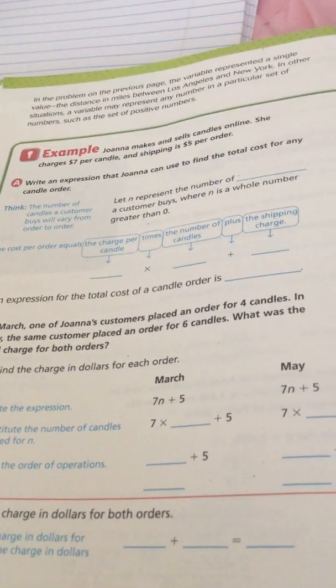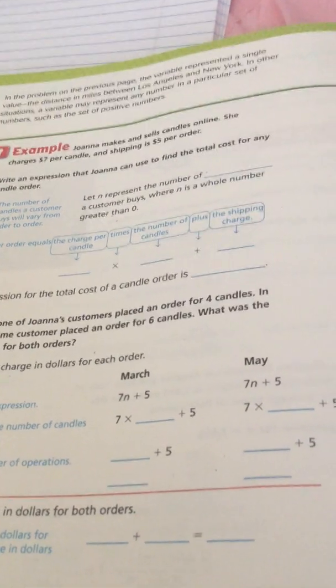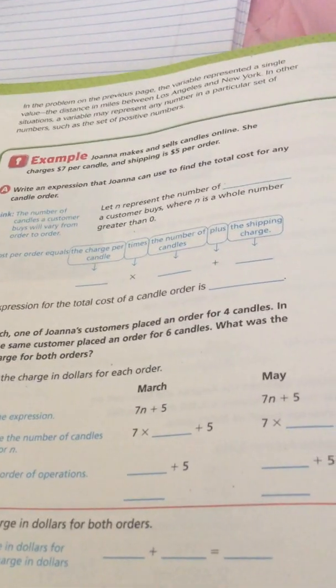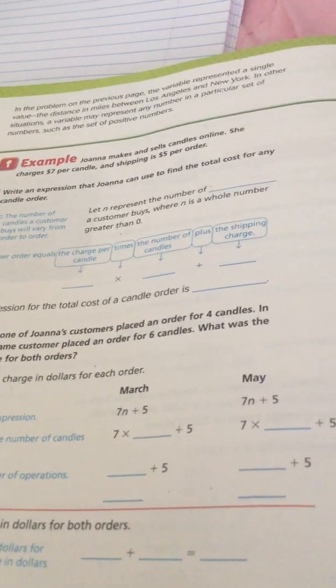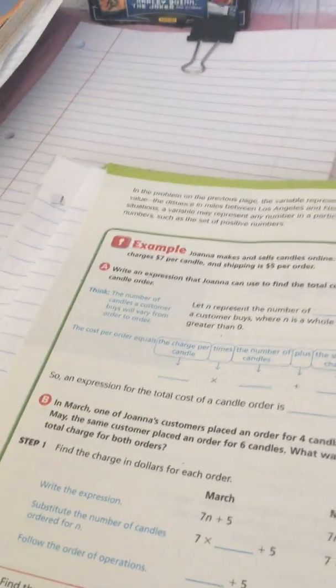So what they're doing is they're letting N represent the number of candles a customer buys, where N is a whole number greater than 0. Because when you order a candle, you're going to order at least one candle. You're not going to order negative candles.